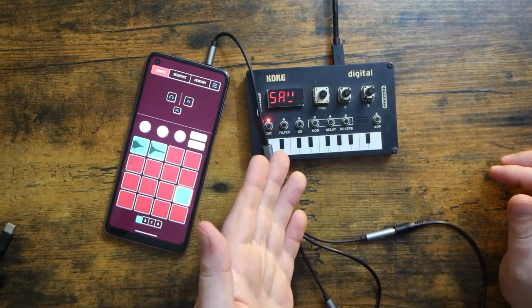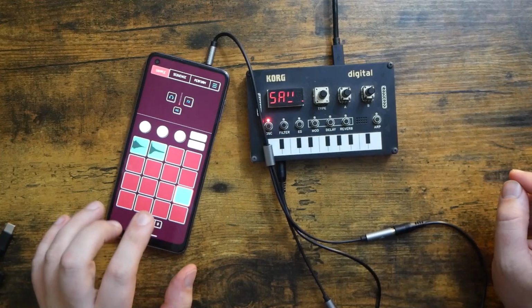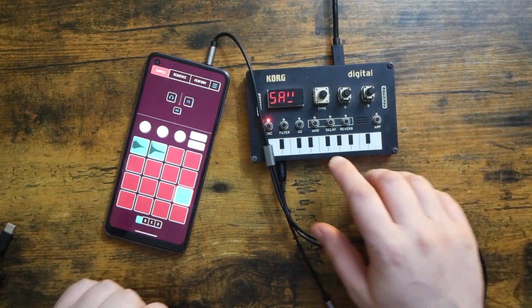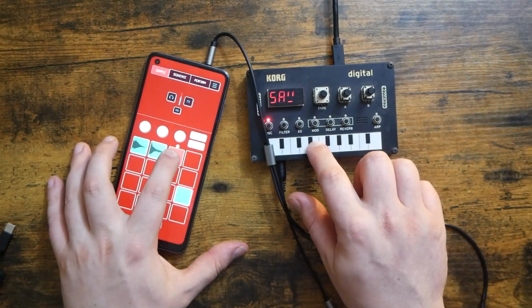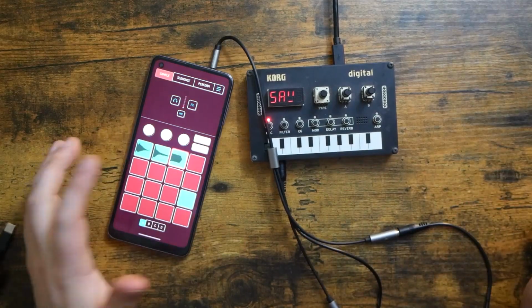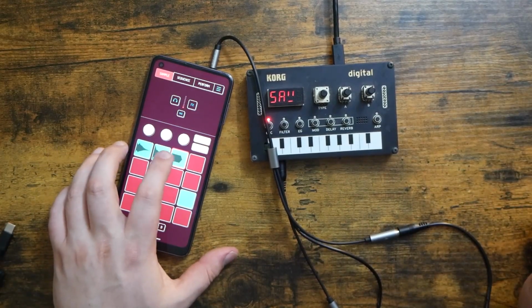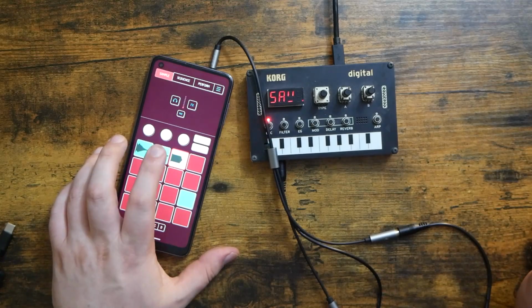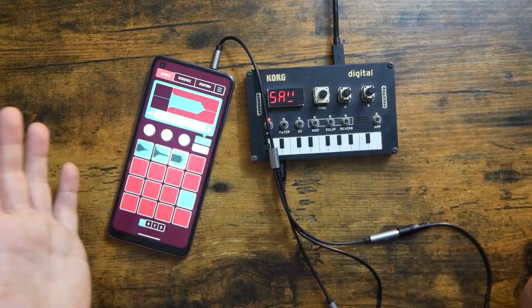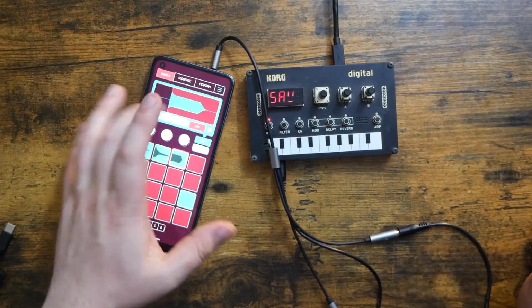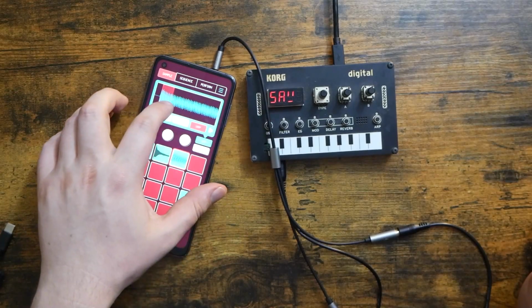This is great if we want to sample the NTS1 and use it as an instrument in Koala. So let's hold down a pad and hit a key. There we go. And we can very clearly see that we did record a waveform right here. Yep, from there we can edit it and do what we need to do. We can loop it if we'd like and kind of define those loop points.